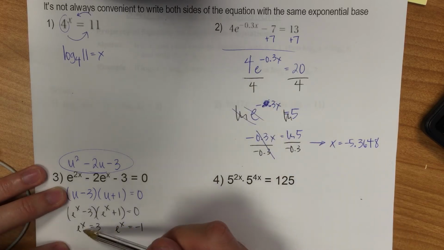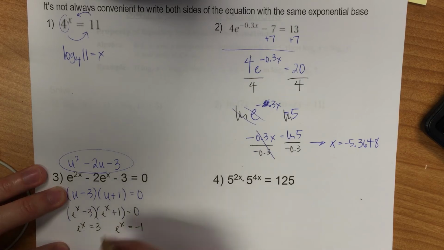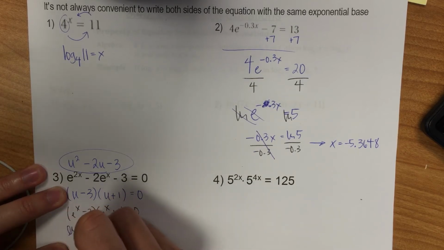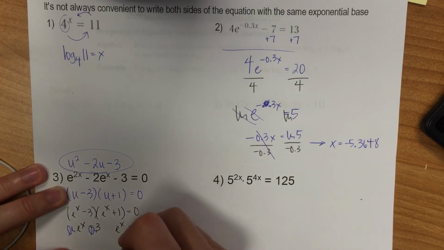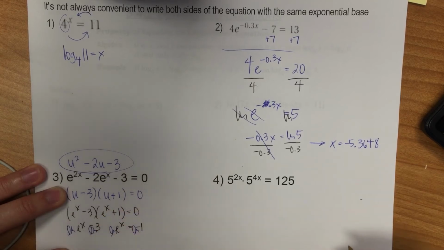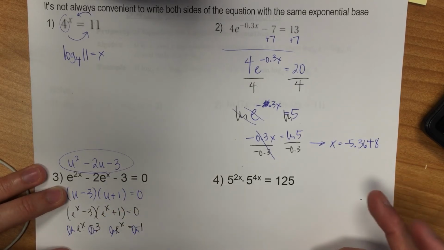Now think about what logarithm cancels out e. That would be natural log. So I'm going to take the natural log of both sides. What cancels out e? The natural log does. So I'm going to take the natural log of both sides.